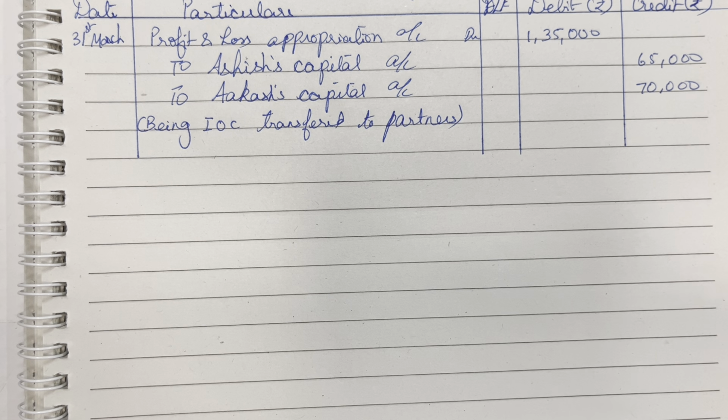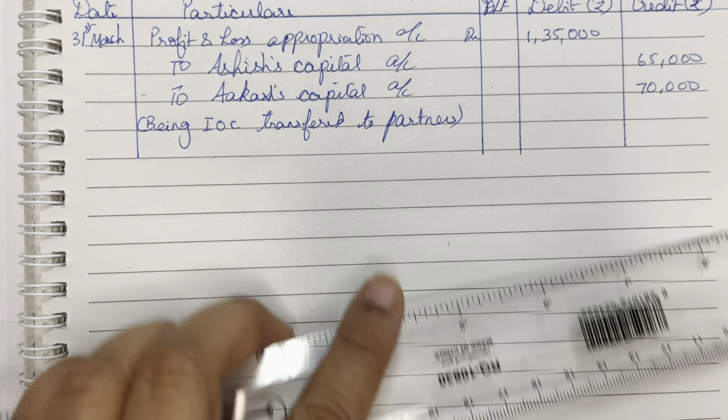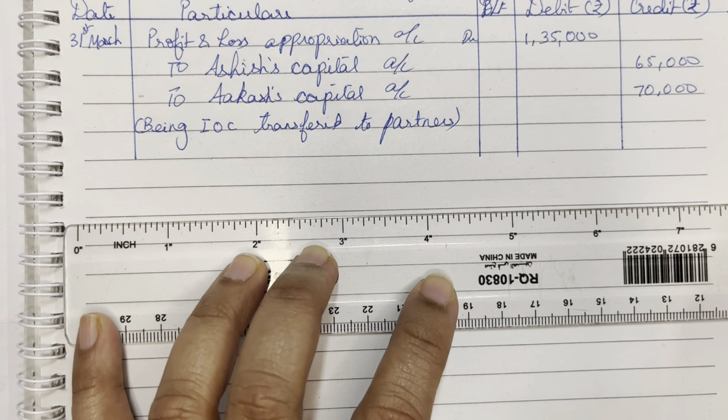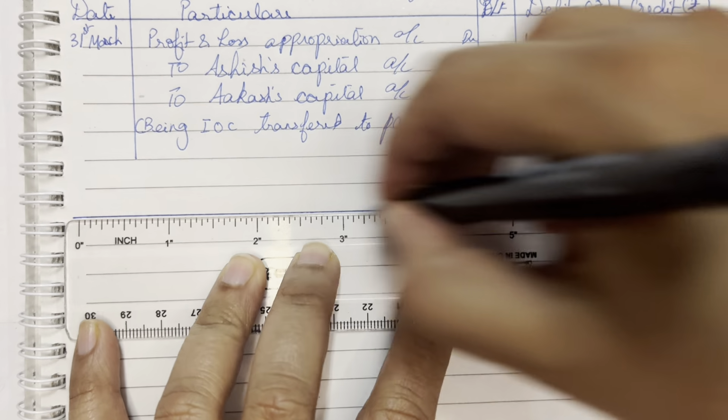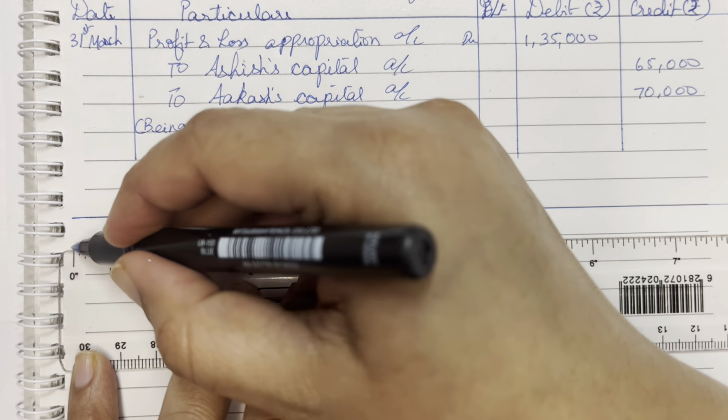Now after this we are asked to prepare the profit and loss appropriation account. Again, the format needs to be prepared for it.